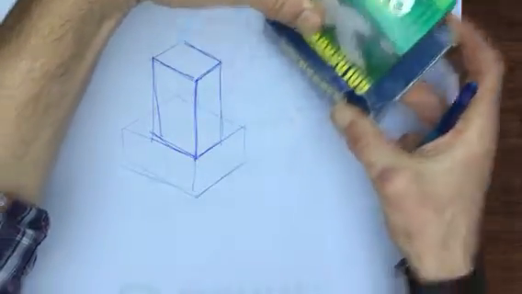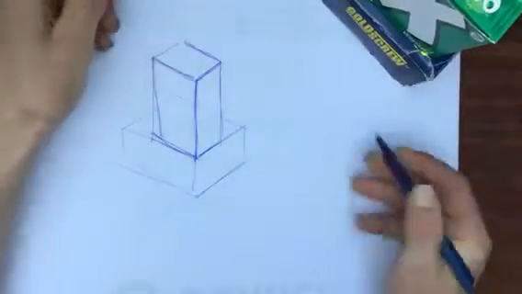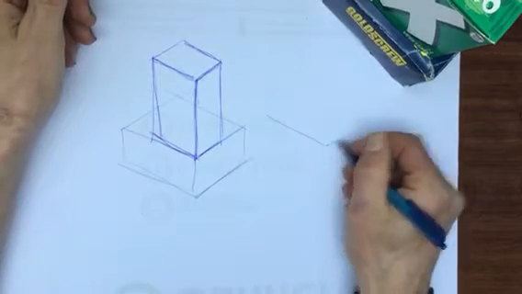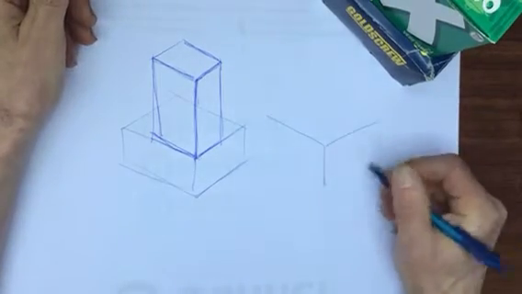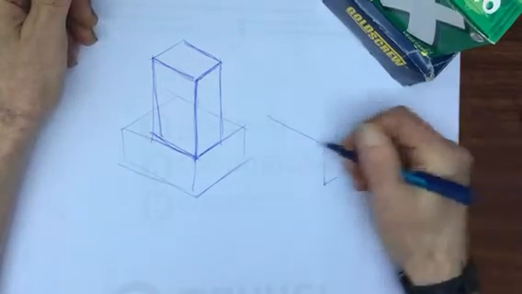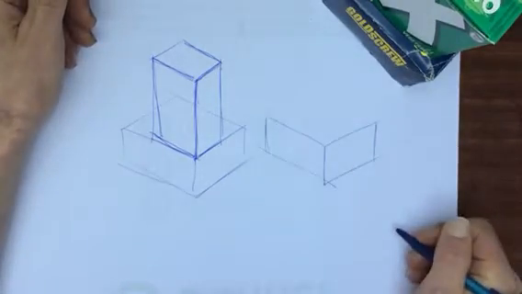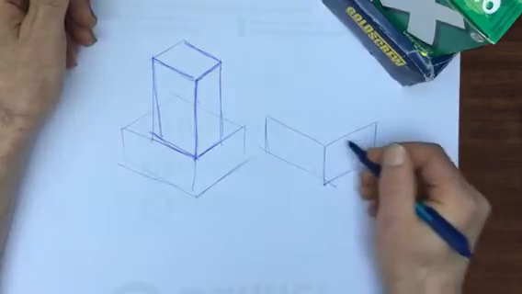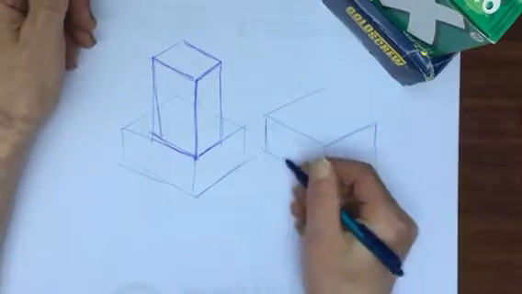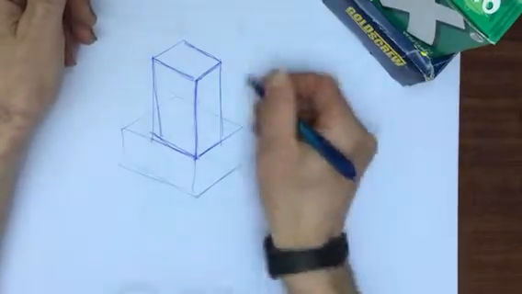this is slightly different. We still start with a Y shape. Open book. Parallel, parallel, parallel.